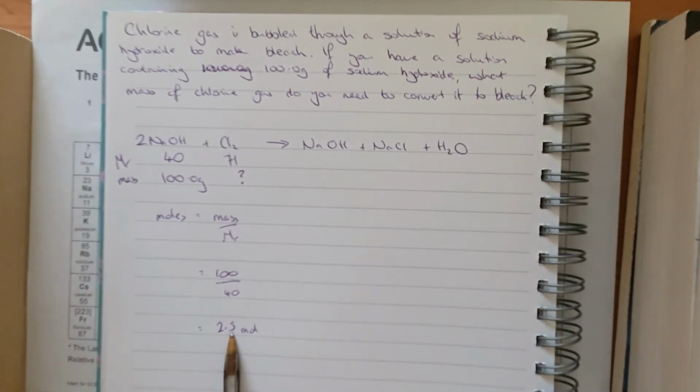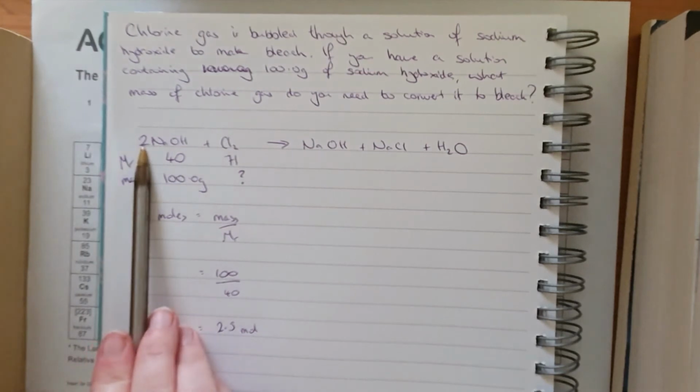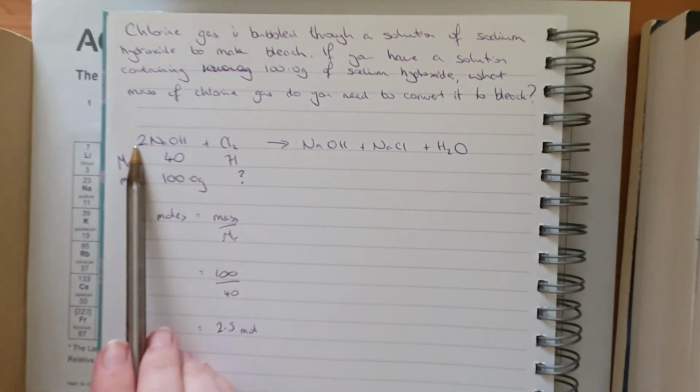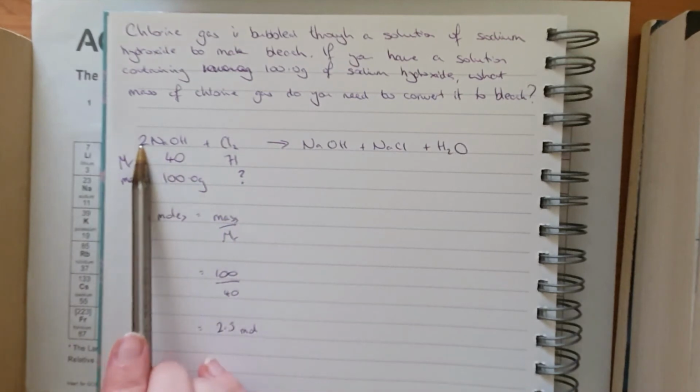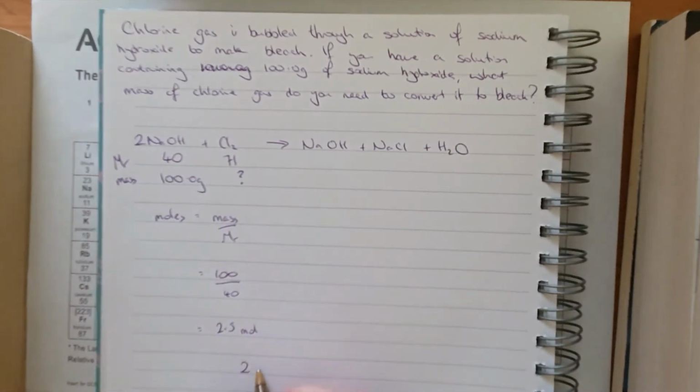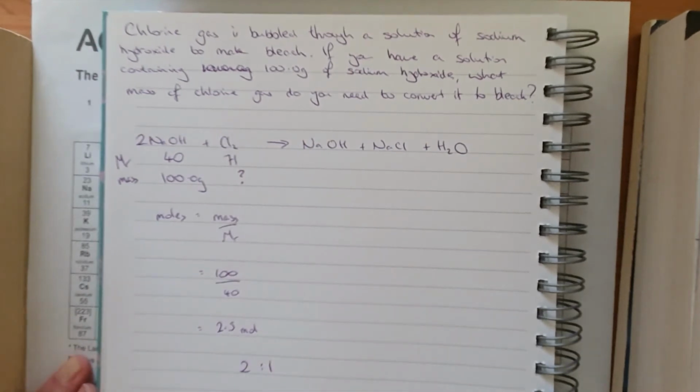So this is saying I've got 2.5 moles. But here in the question, I've got 2 moles. So I need to look at the ratio. So here in this equation, I'd have a ratio of 2 to 1. But I don't have 2.